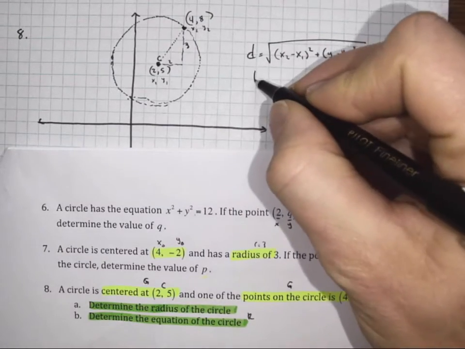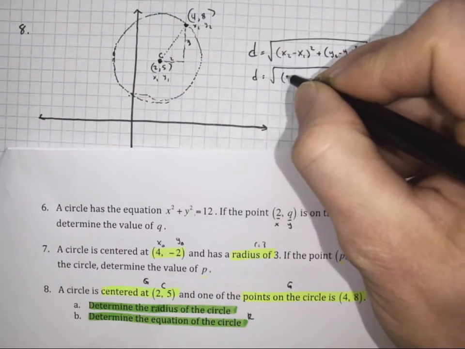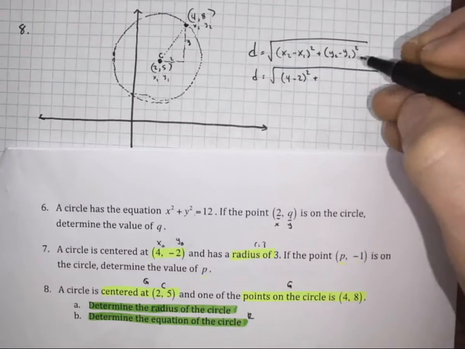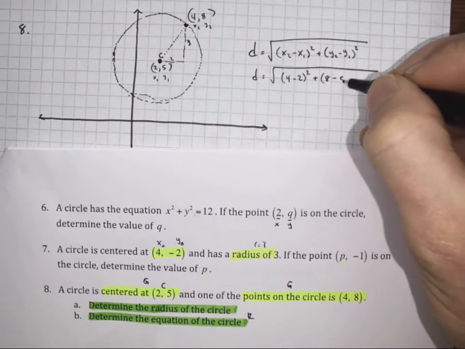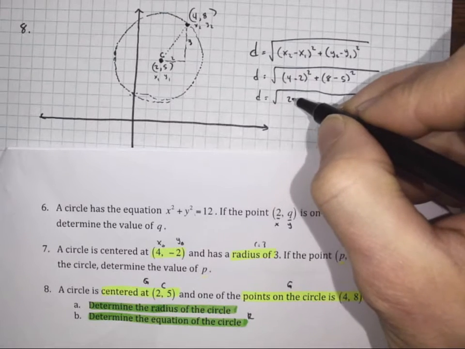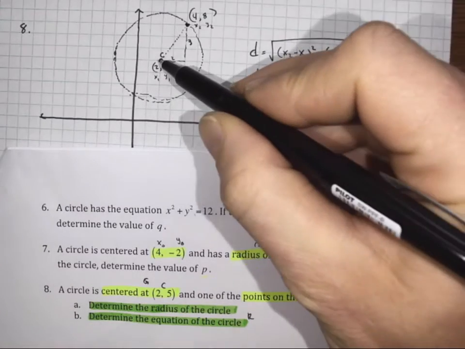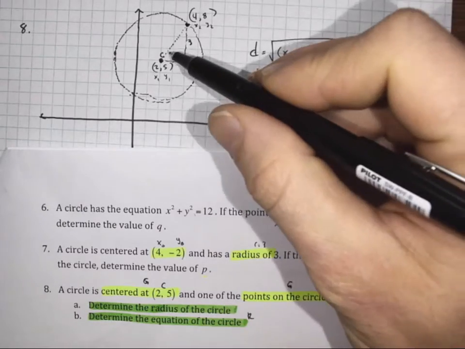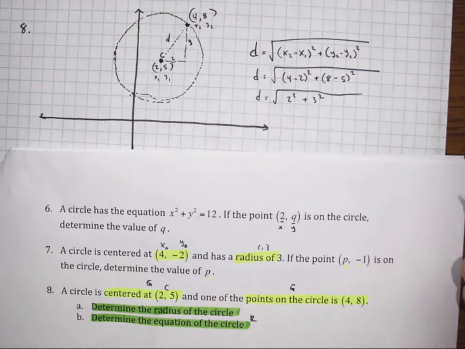All right. So let's just find out then. Our distance is the square root of 4 take away 2 squared, plus my y2 is 8, take away my y1 is 5, squared. So my distance is the square root of 2 squared plus 3 squared. Oh, what do you know? Kind of like the Pythagorean theorem. Distance of 2, distance of 3. We're going to square them, add them, and then find the square root to find the hypotenuse. And that's distance, d.